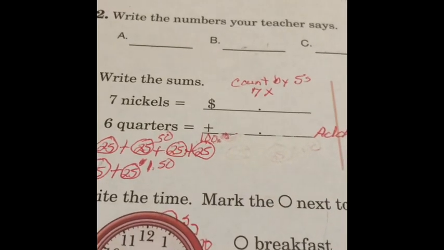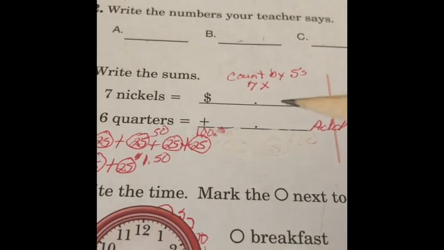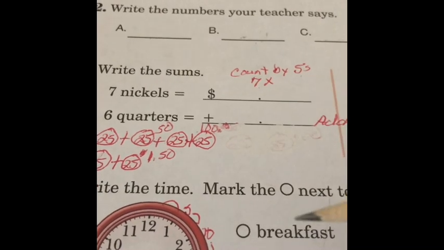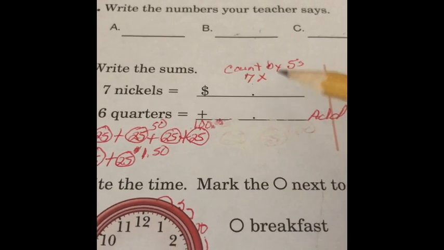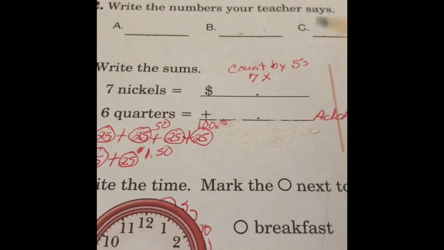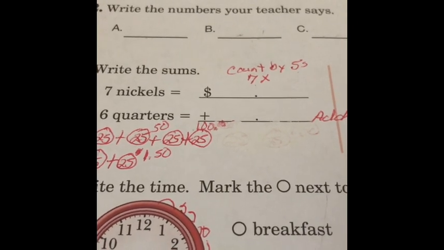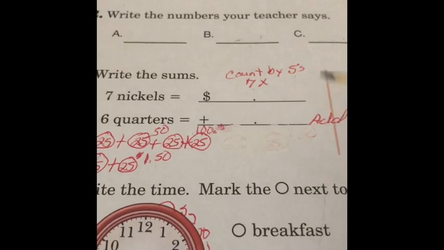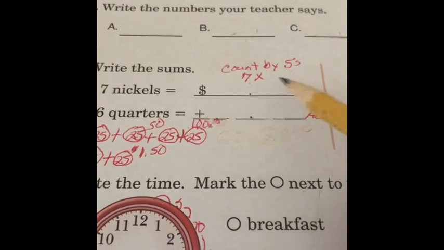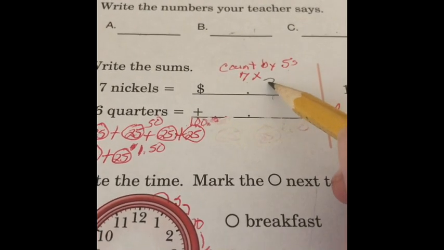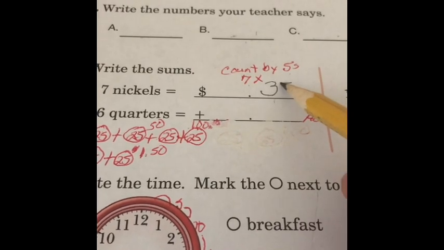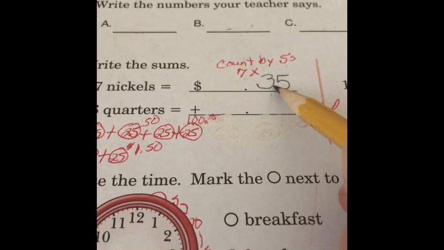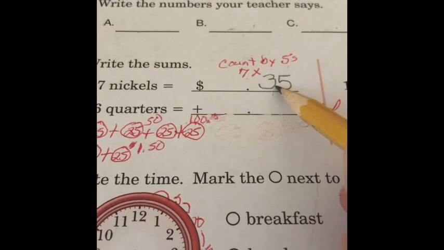7 nickels. How much is 7 nickels? I'm going to count by 5s, 7 times, to get my answer. So here we go. 5, 10, 15, 20, 25, 30, 35. What is my answer? 35 cents. So 7 nickels, counting by 5 seven times, is 35 cents.